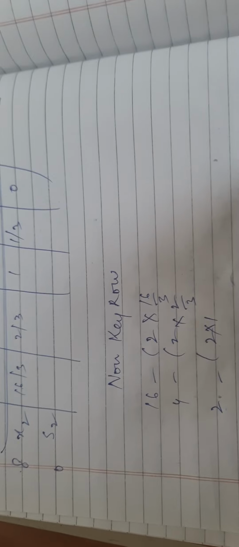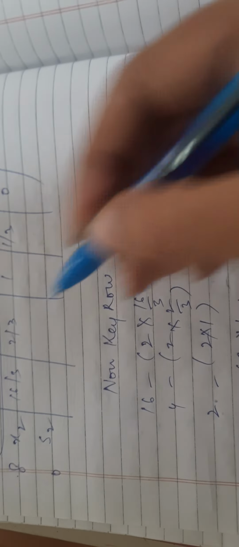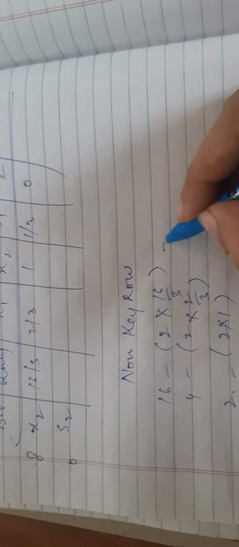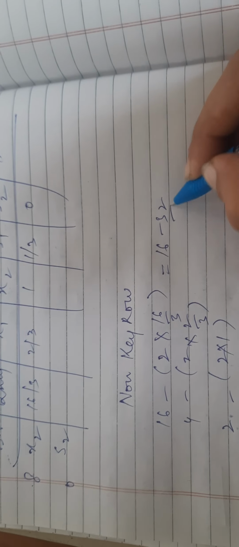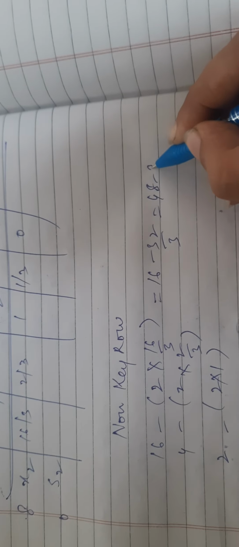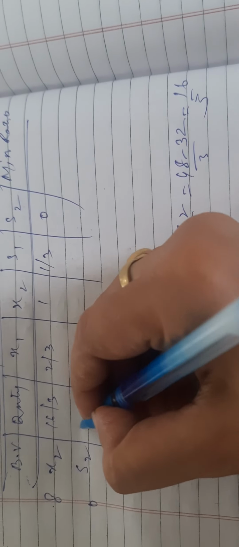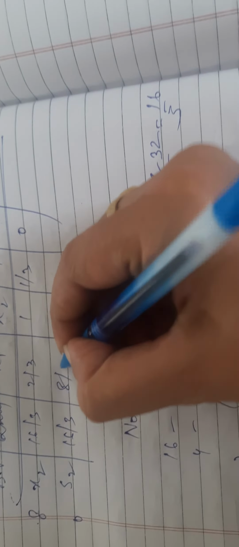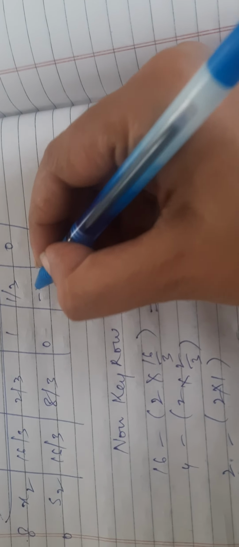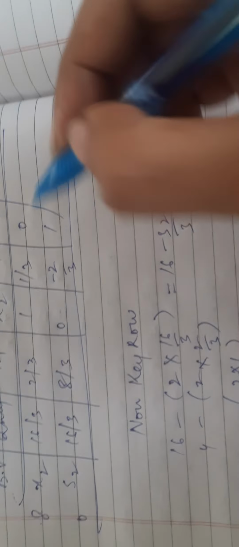and 1 by 3 and 0. So I'll compute these values and write it over here. Let me show it one by one. 16 minus 32 by 3, so this is 48 minus 32 by 3, so this is 16 by 3. So this 16 by 3 value has come, 8 by 3 has come, 0 minus 2 by 3, 1. This is how you compute.